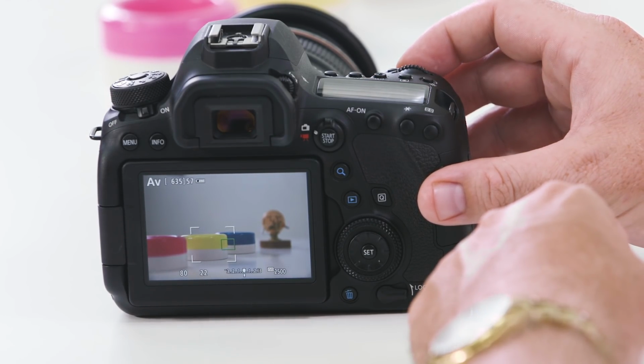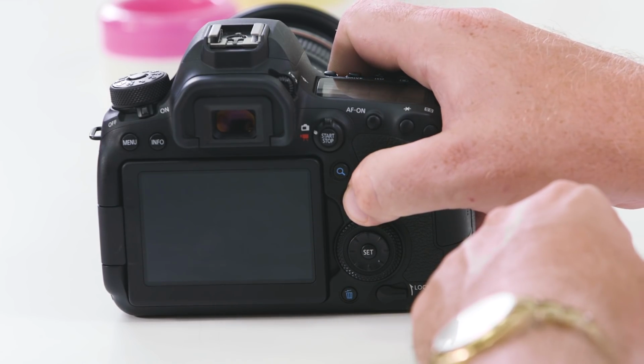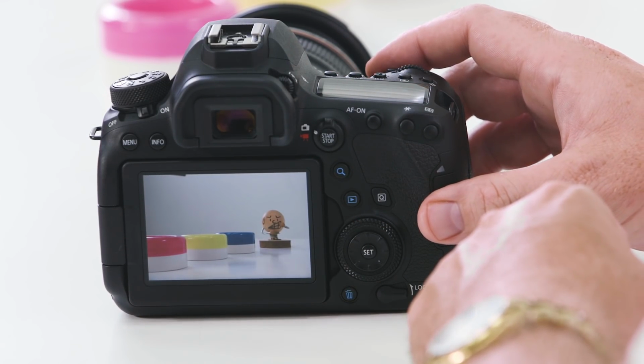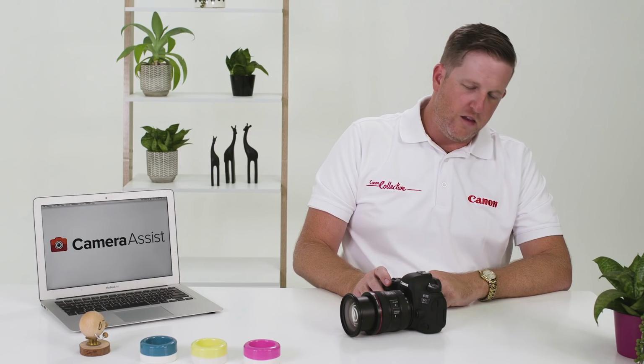On the other hand, let's try the opposite end of the spectrum and increase our aperture to f22. Let me take that same photo and let's have a look at the difference. Now you'll notice in playback, all four items are in focus. This is what we would call a broad depth of field. Very handy in landscape photography.